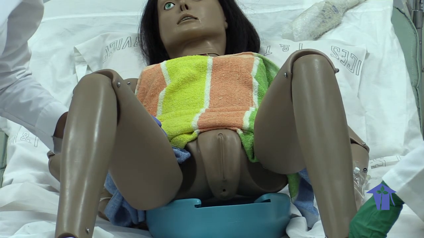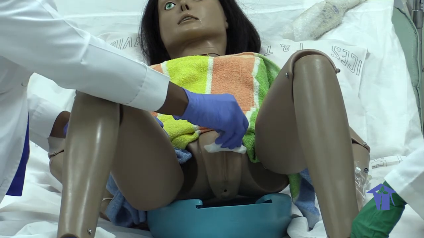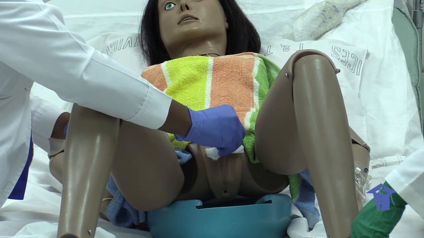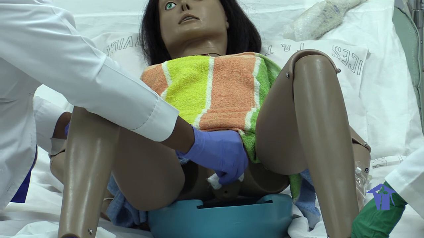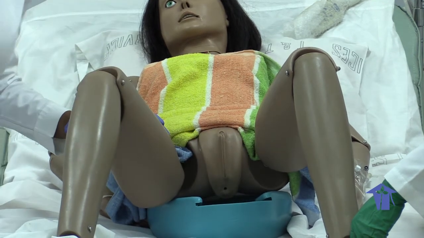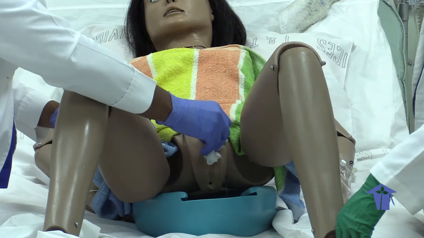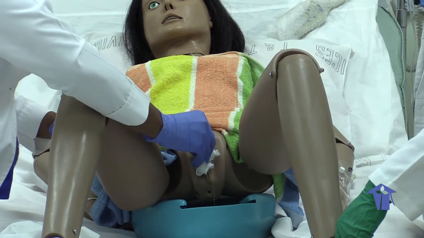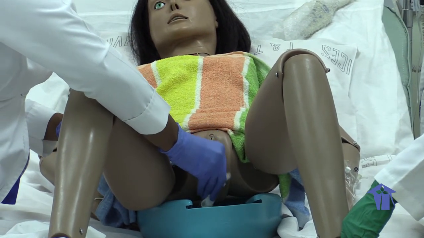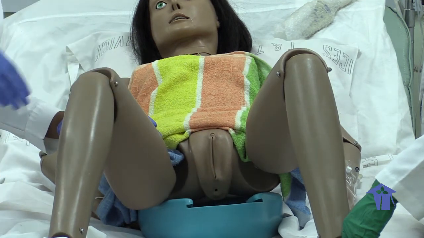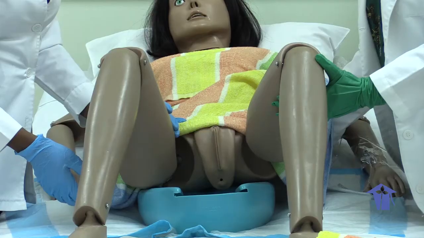You always clean from top towards the anus. If necessary, you can gently part the lips of the labia majora in order to clean away any smegma that may be present so that the vagina is thoroughly cleaned.